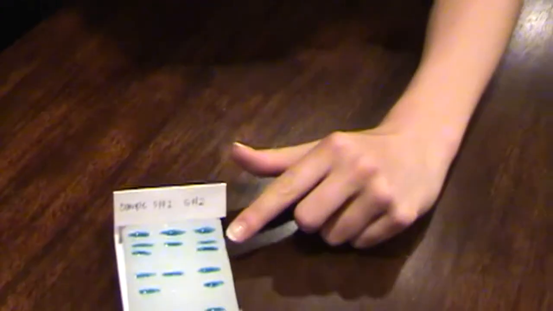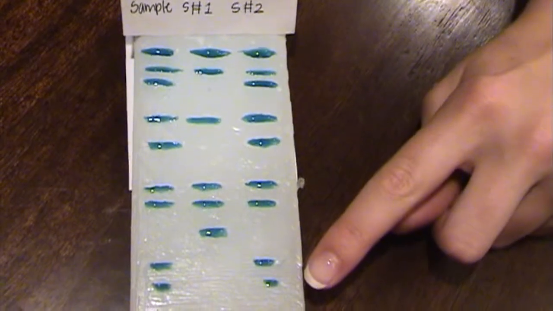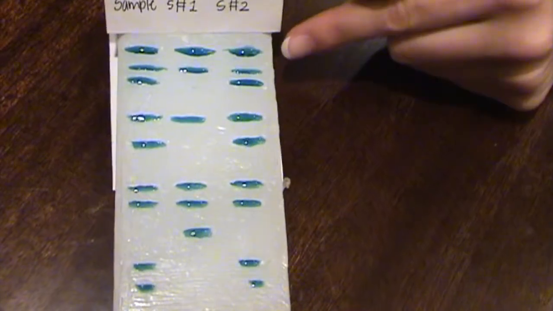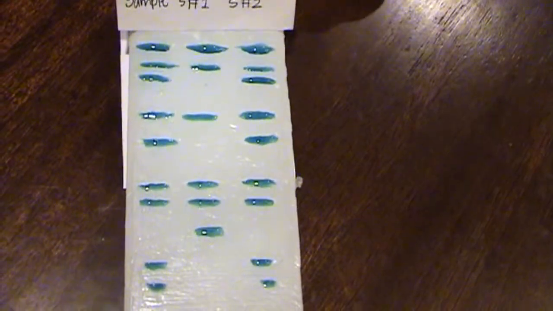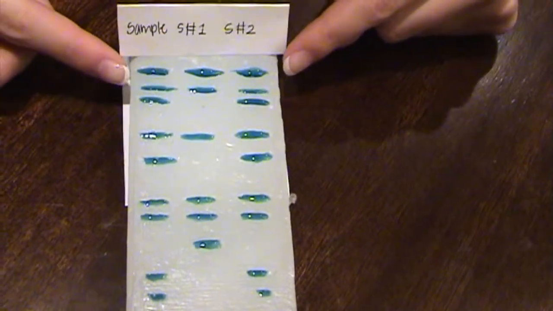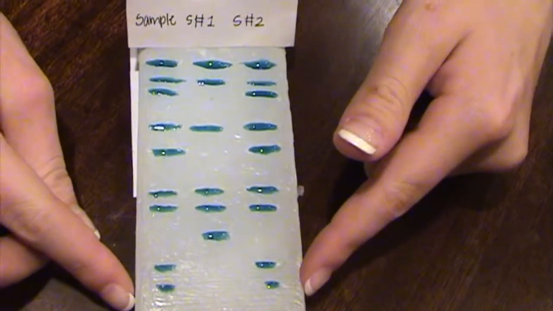After a few hours, the DNA has moved through the gel. As you can see, the larger particles settled at the top while the smaller particles settled at the bottom. This is because of the smaller particles' ability to weave through the gel much faster than the larger particles. The sample was a perfect match with suspect 2 because its DNA lined up exactly, as you can see on the agar gel.